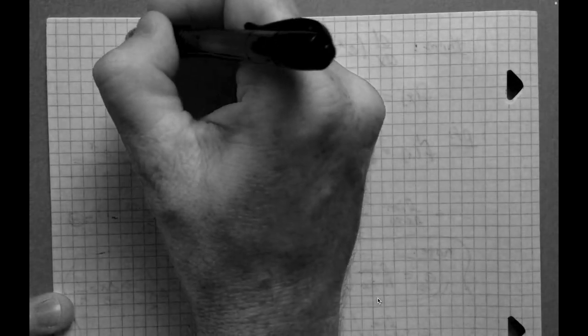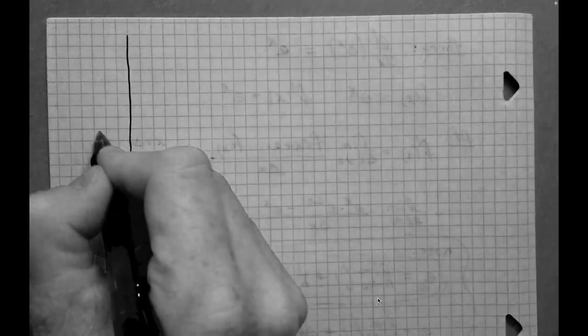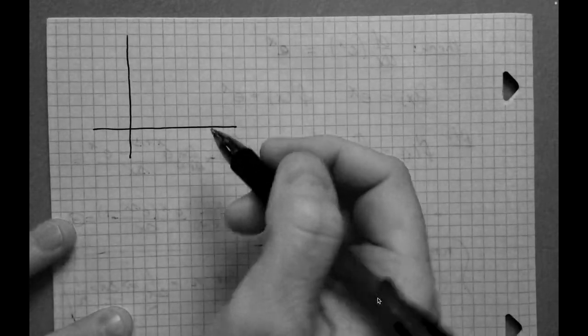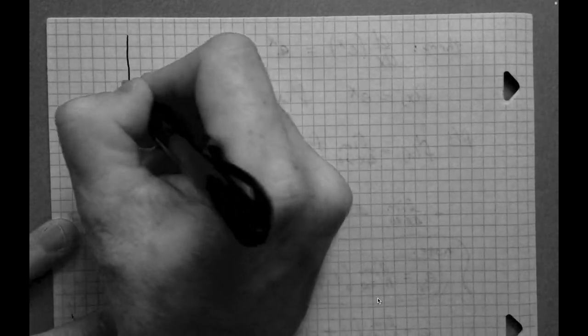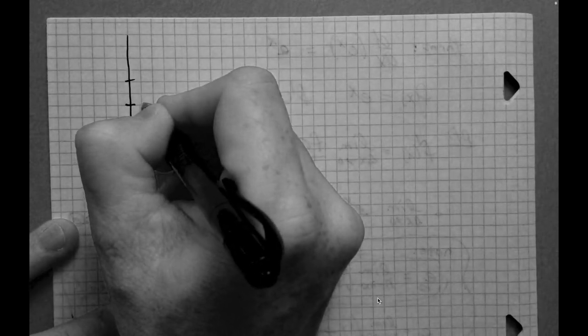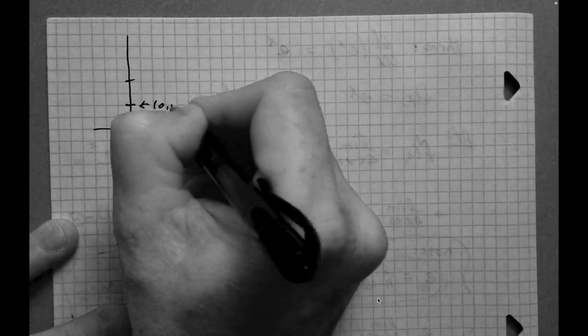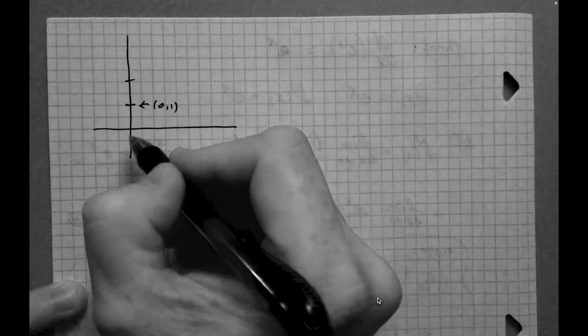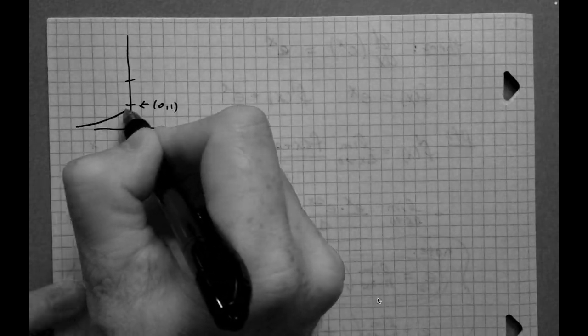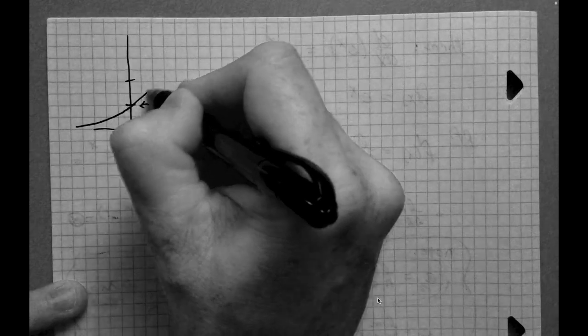It's an interesting theorem. The theorem can be interpreted graphically. Let me try to draw a reasonable natural exponential function. We'll say this is the point 0, 1. The graph kind of hugs the x-axis, comes through there, and then sort of shoots off.